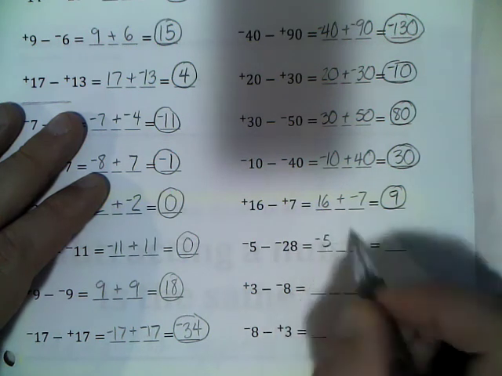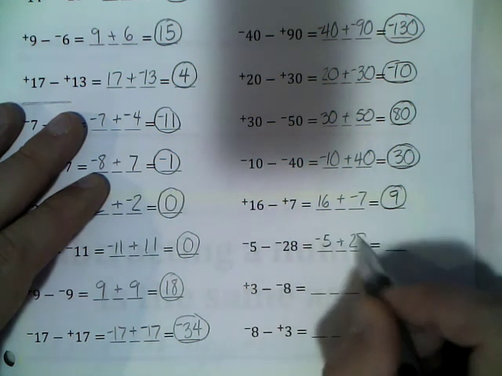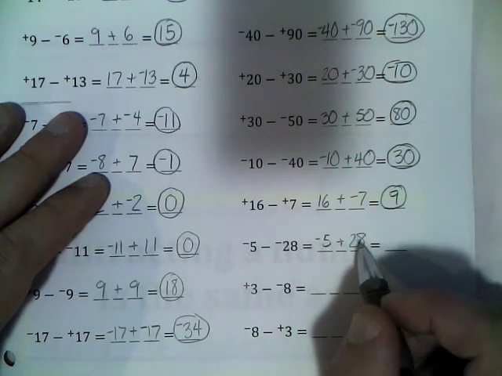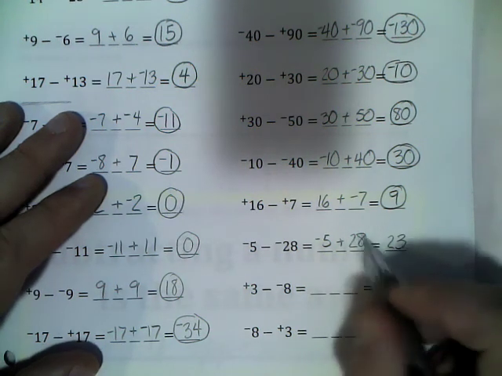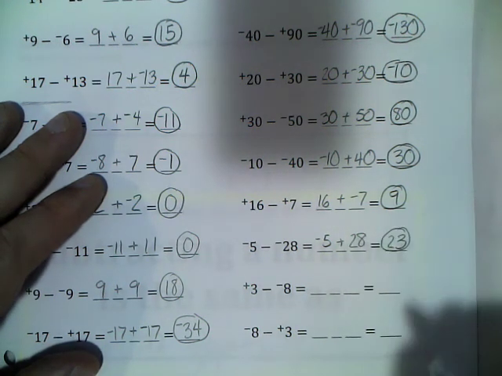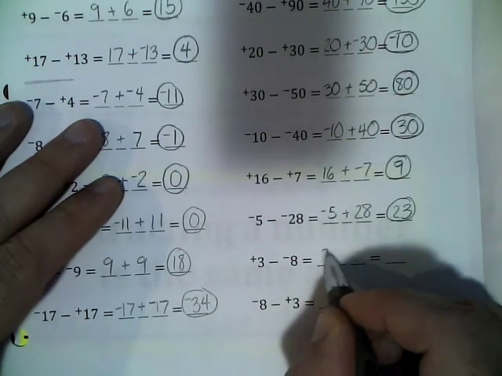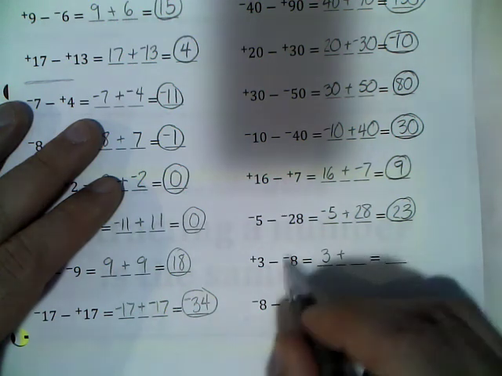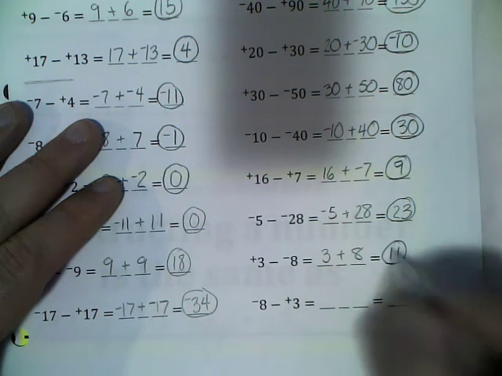A negative 5 plus the opposite. Opposite would be a positive 28. So since one's positive, one's negative, we're going to subtract. 28 minus 5 would be a 23. And since the big guy was positive, this is positive. And here I have a positive 3, and then plus the opposite, so 8. Oh, that's easy. 8 plus 3 is 11.